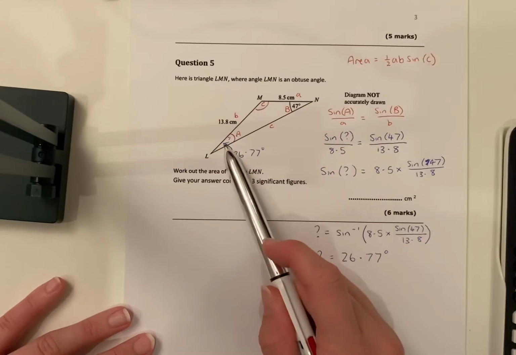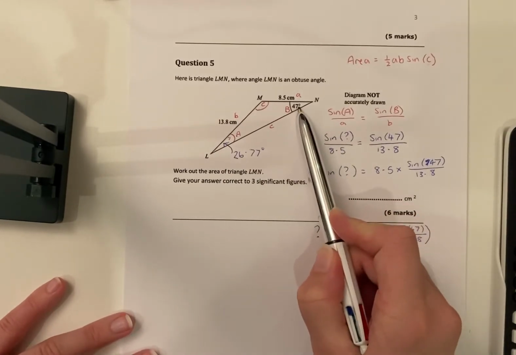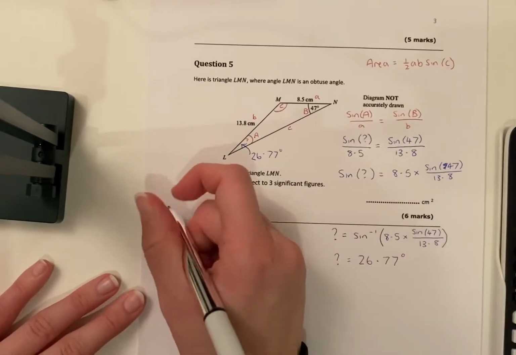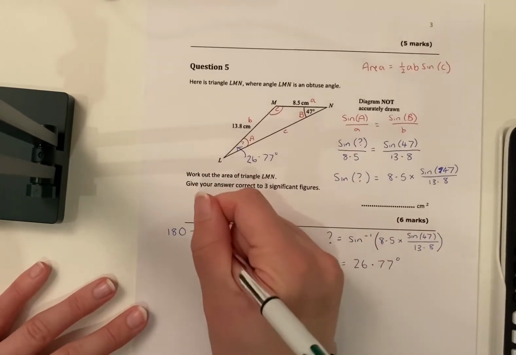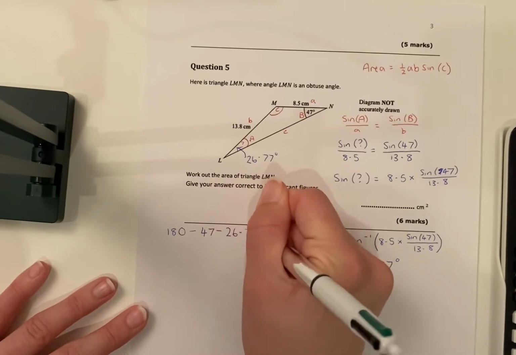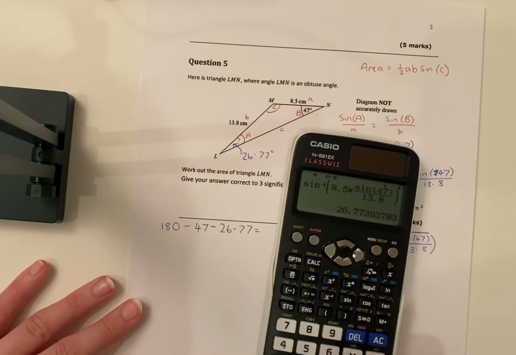So if I've got 26.77 and I've got 47, I know that they add up to 180 with the missing angle. So all I need to do is 180, take away 47, and take away the 26.77. And that should give me my angle C. Let's do that. 180 minus 47 and take away the answer from before.